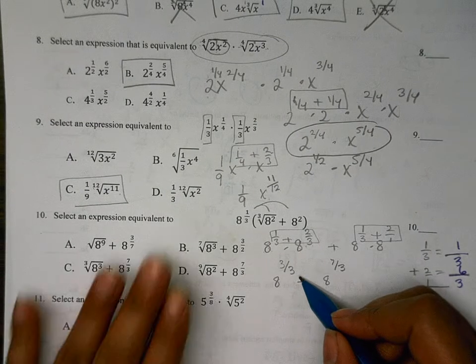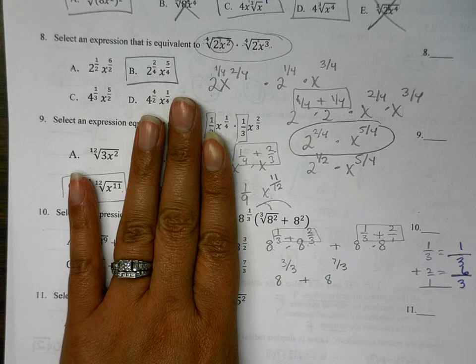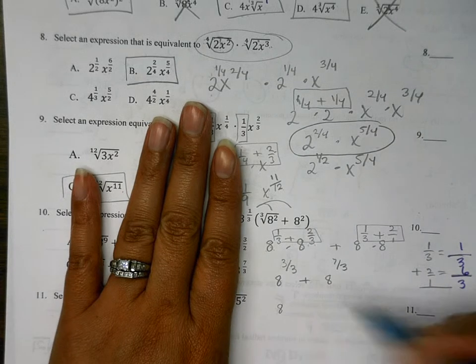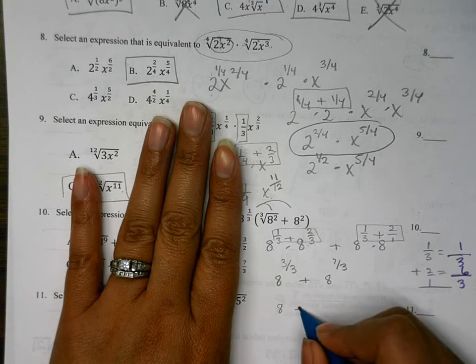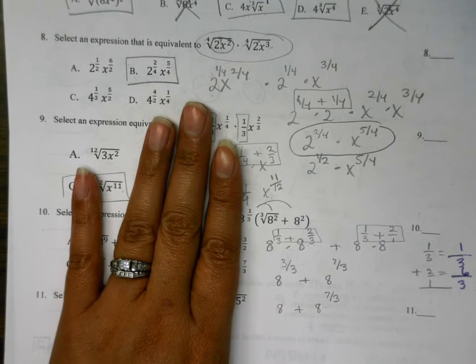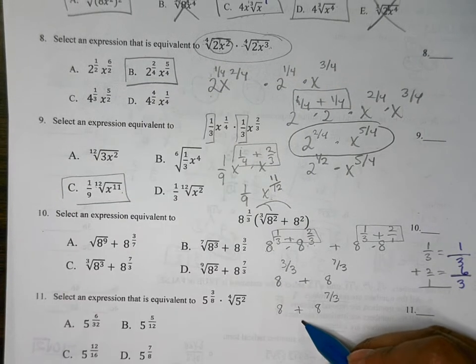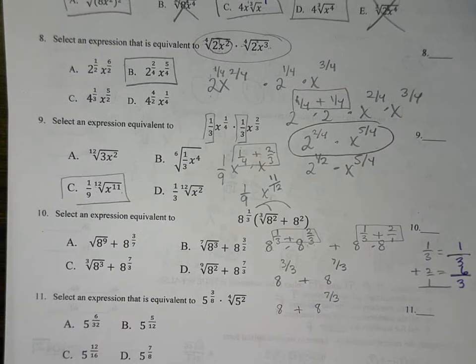Now, I believe we talked about this yesterday. Instinctively, you don't look at answers. What would you do right here with a 3 over 3? Do you agree? I would call that just 8 to the 1, which is 8, plus 8 to the 7/3. Kids will say, oh, you can add them. They're not like terms. You add exponents. Please knock it off, guys. You add exponents when you're multiplying like bases, not adding like bases.